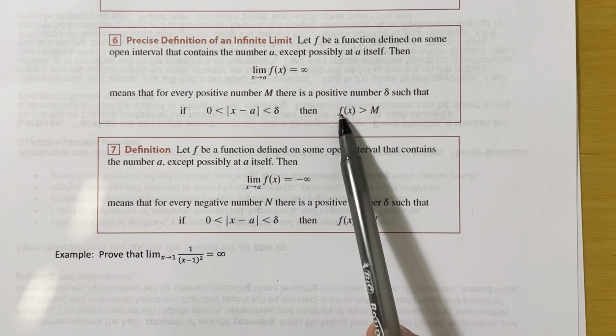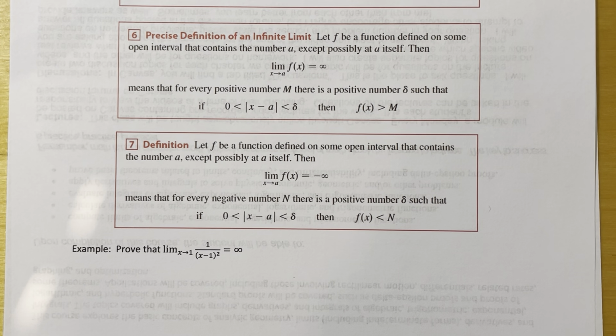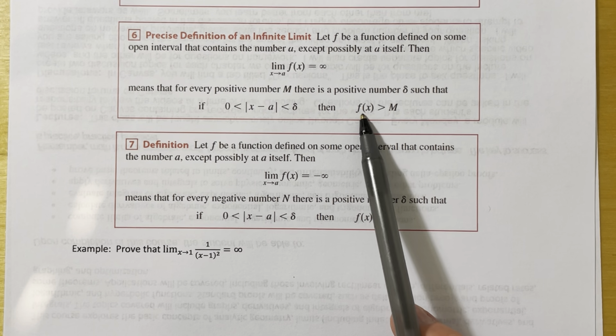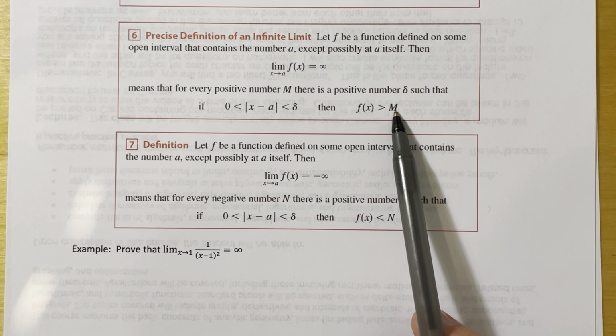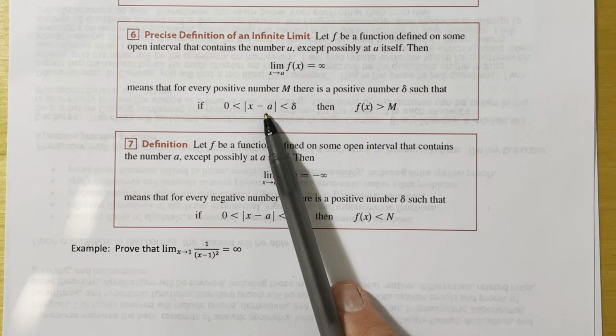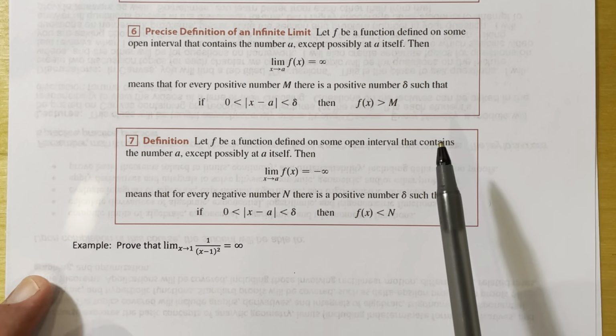It's going to get infinitely large. That's technically not the right term because you can't get infinitely large, but arbitrarily large is a better idea. Another way of saying that is f of x can be made larger than any positive number you want by taking x close enough to a. Okay, so hopefully that made sense the way I explained it.